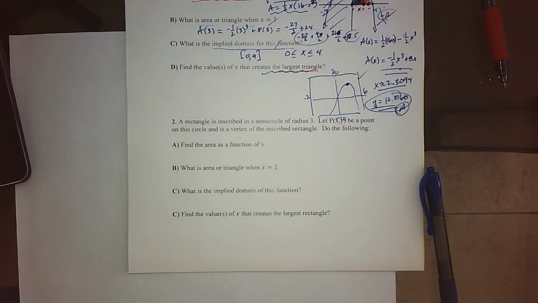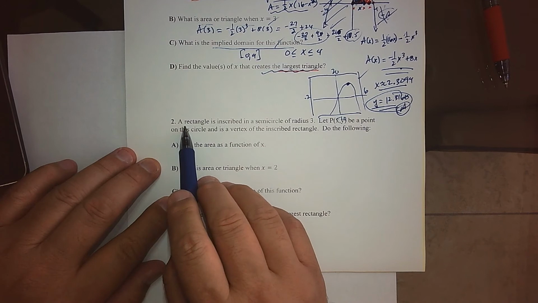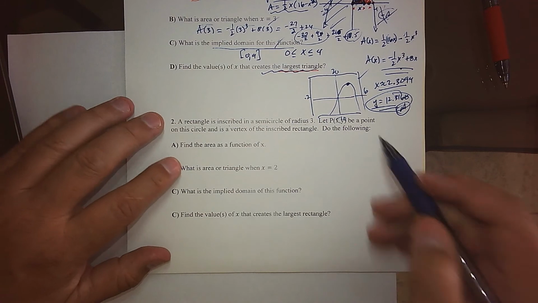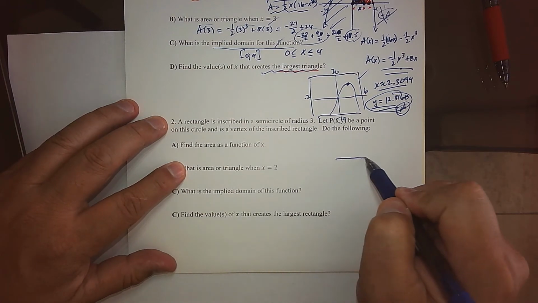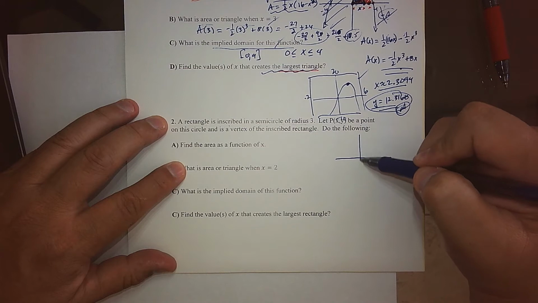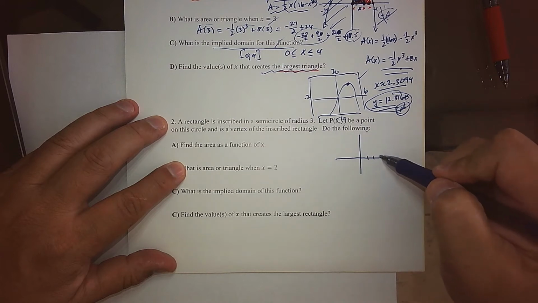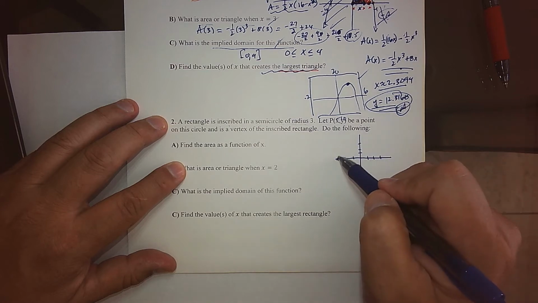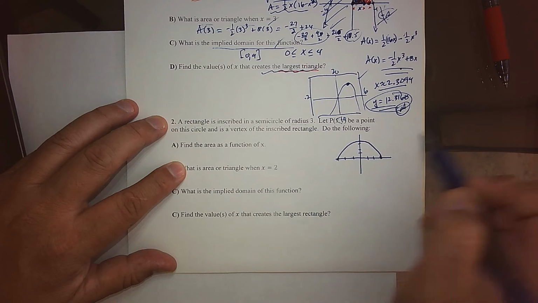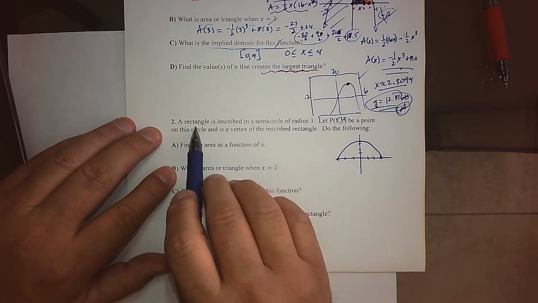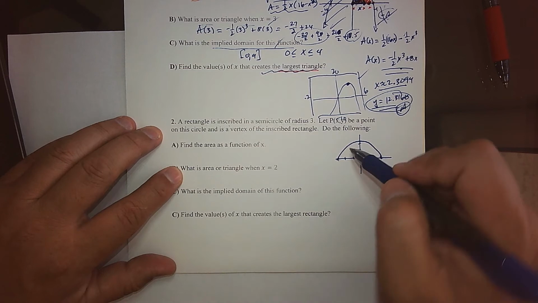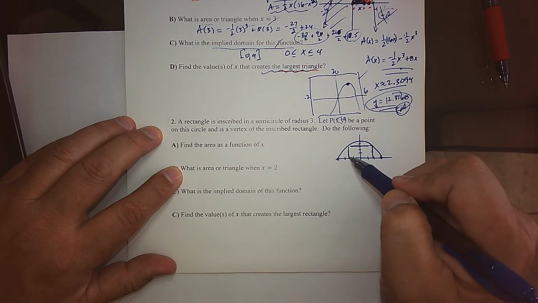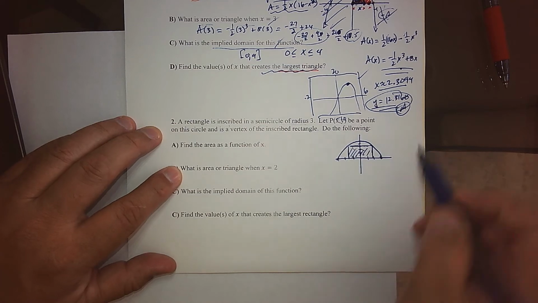So, another inscription problem. This time we have a rectangle that's being inscribed in a semicircle of radius 3. Let's pause here for a moment and draw ourselves a nice picture. What we have is a semicircle of radius 3. Okay, so there's our semicircle of radius 3 right there. And then we're going to be putting a rectangle inscribed in that. So that basically means we have something of this nature. There is our rectangle inscribed in that shape.